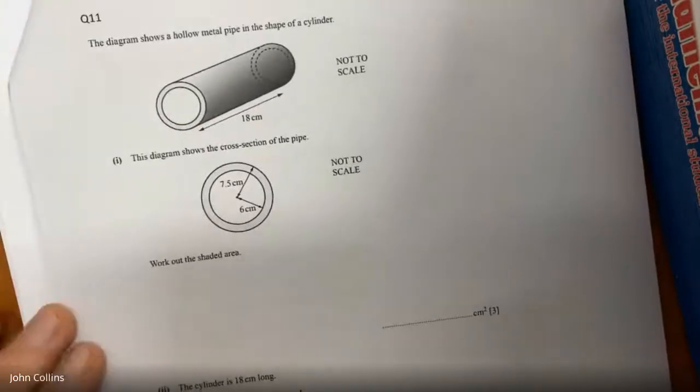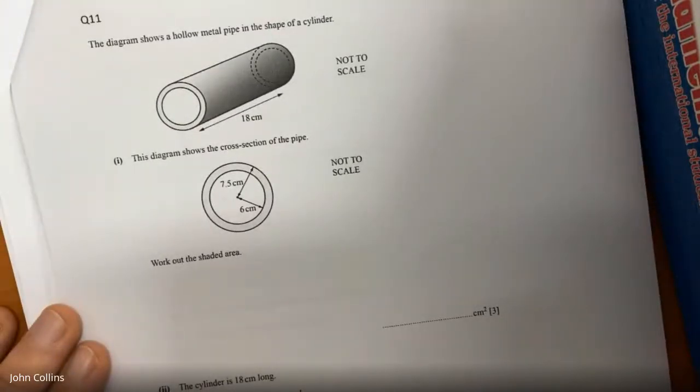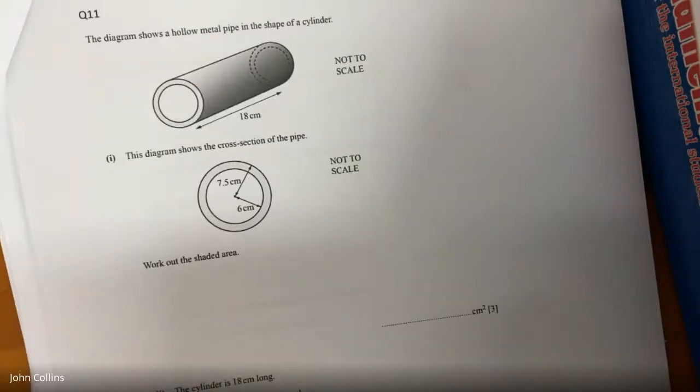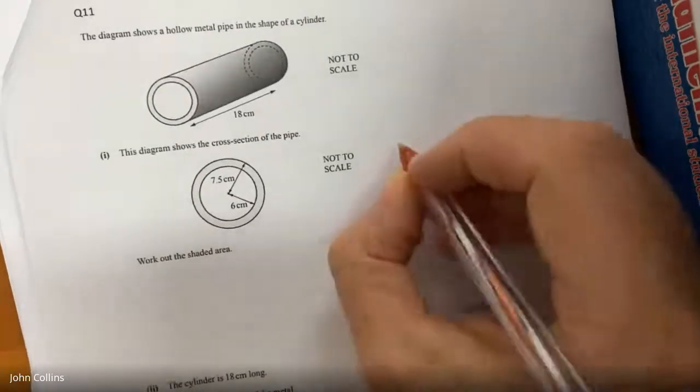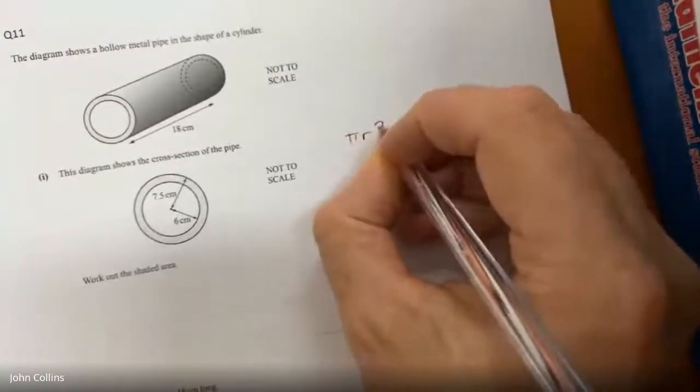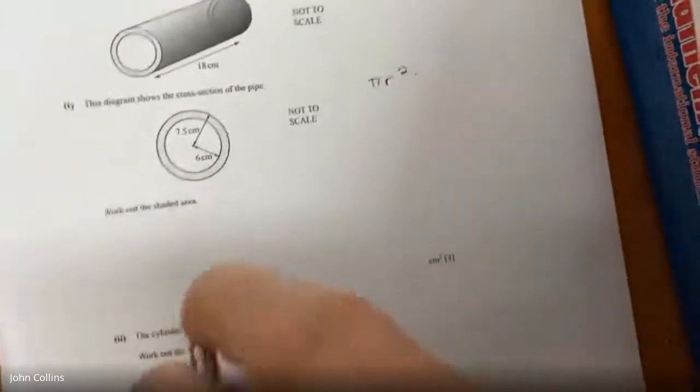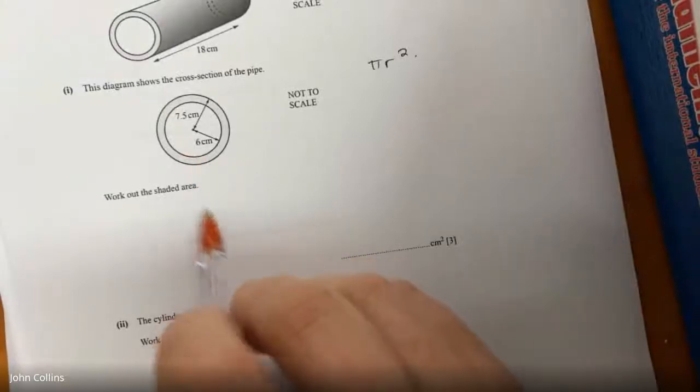Questions 11 and 12, I think, are maybe 11 and 13 actually, the most difficult ones. This is about a hollow metal pipe. Tricky, but we need to do areas of circles and stuff. Remember, the area of a circle is pi r squared, pi times the radius squared. So you need to figure out the radius and maybe subtract here to work out the shaded area.